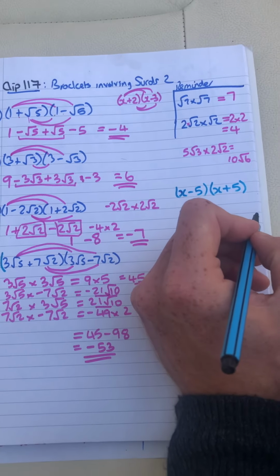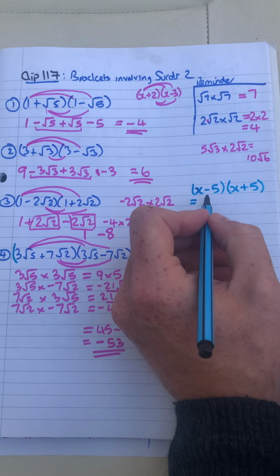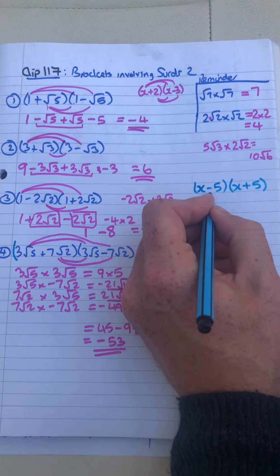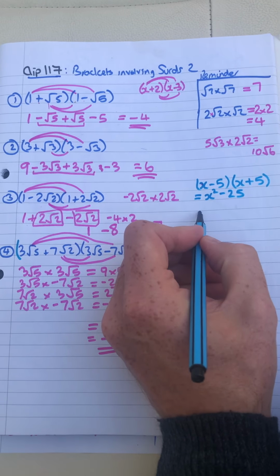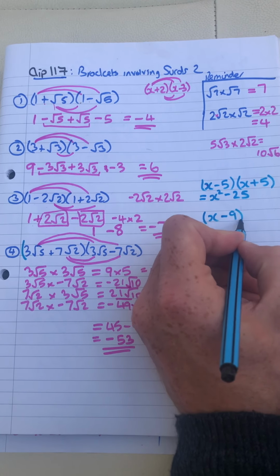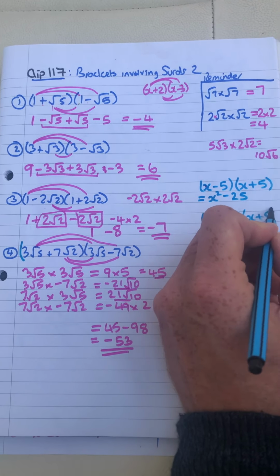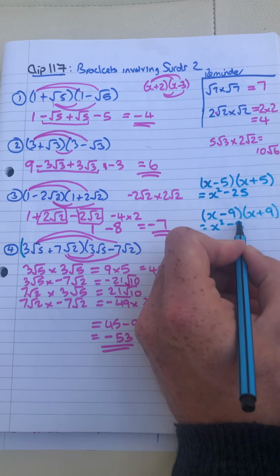Can you remember what you would get if you multiply them out without doing the multiplication? Now, that is a difference of 2 squares, which will be x squared minus 25. Same as if I said x minus 9, x plus 9, you would get x squared minus 81.